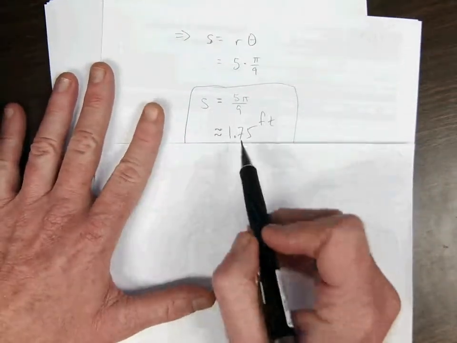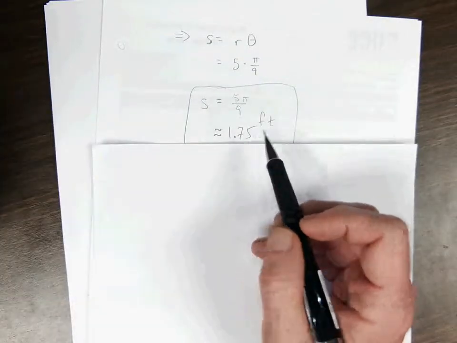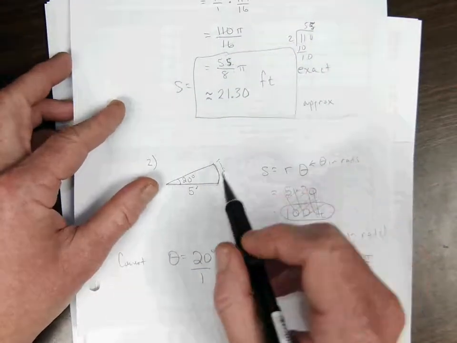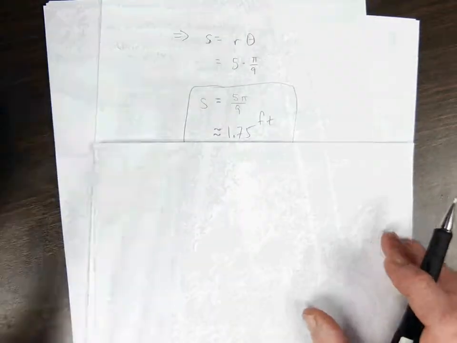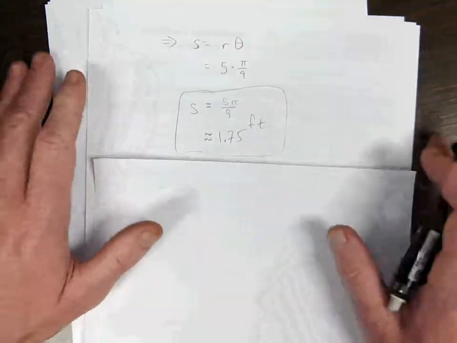You calculate that on your calculator, which is 1.75. And that makes a lot more sense. If this distance is 5, this is going to be smaller than 5. All right. So that's arc length.